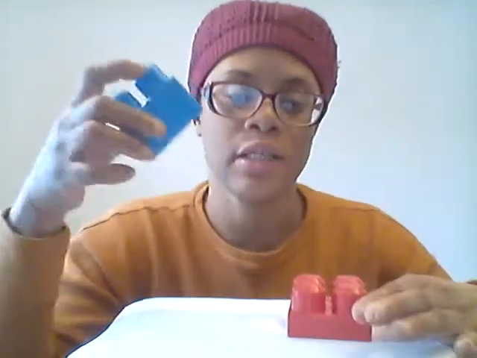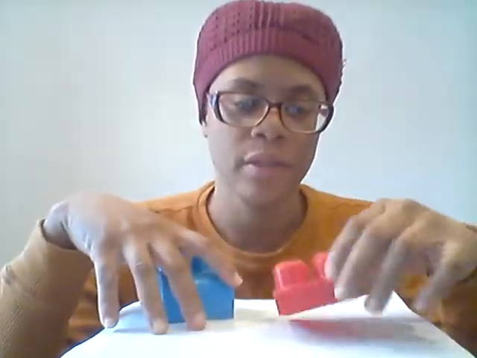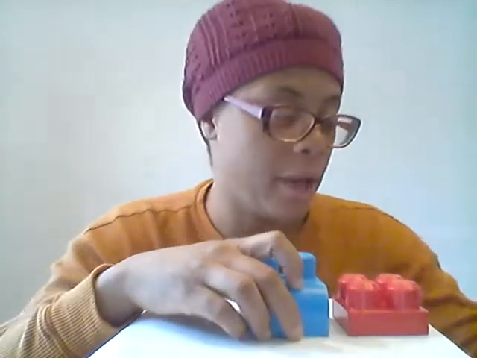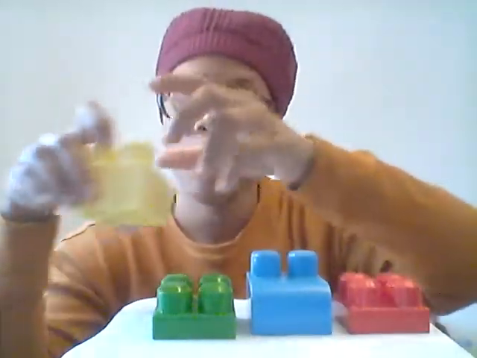So this and this, is this big or small? Which one is big? The blue or the red is big? Okay, so blue is big, and then what is the red? Okay, the red is small. So small, big, small, big.